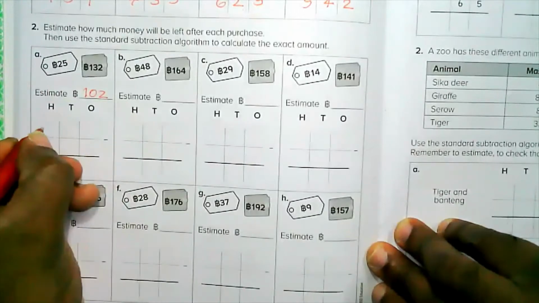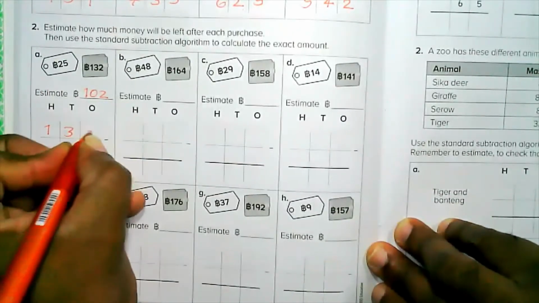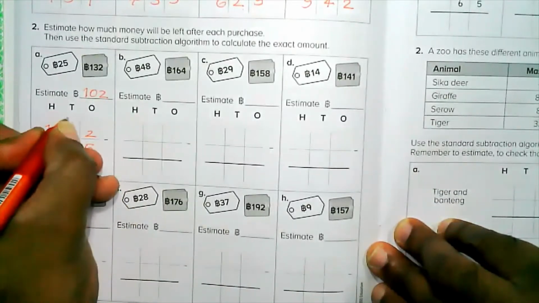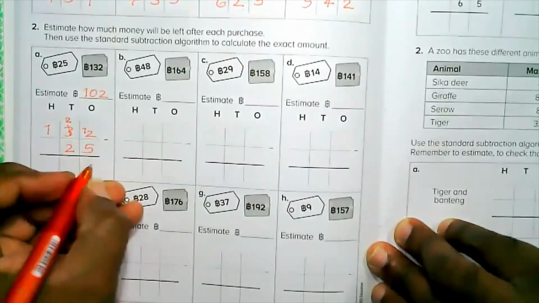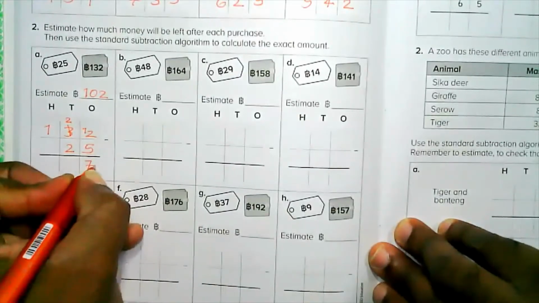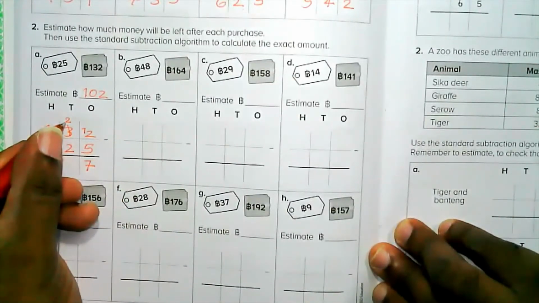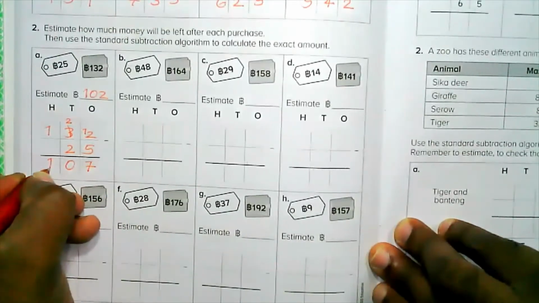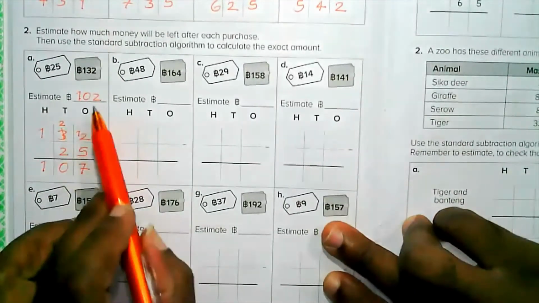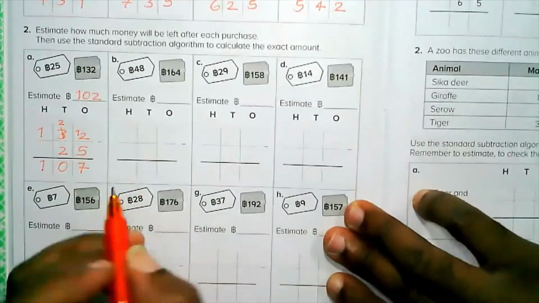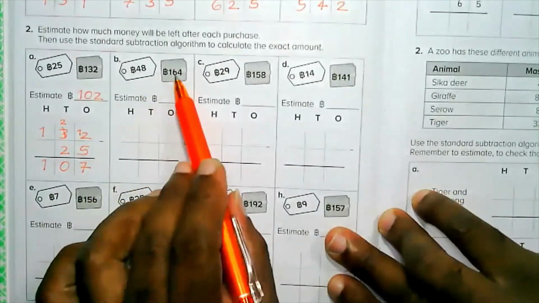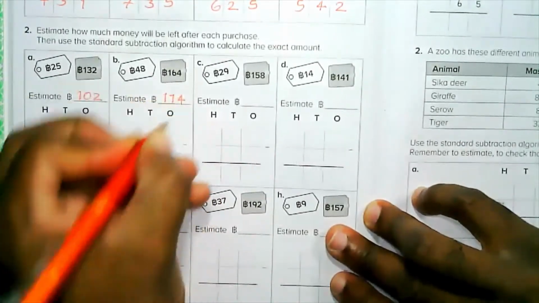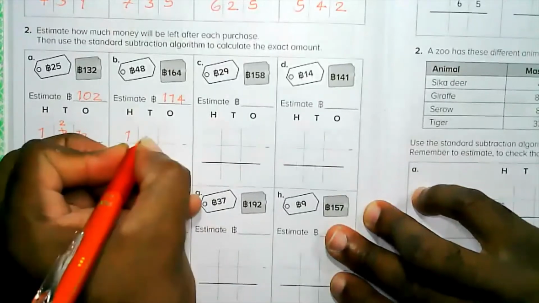So let's see. 132 minus 25. Borrow 1 from here, remain 2. Bring the 1 here, 12. 12 minus 5 will be 7. 2 minus 2 will be 0 and 1. Very close, yeah? Now let's round this up to 50. Subtract 50 from here will be 114. Now let's see the actual calculation.